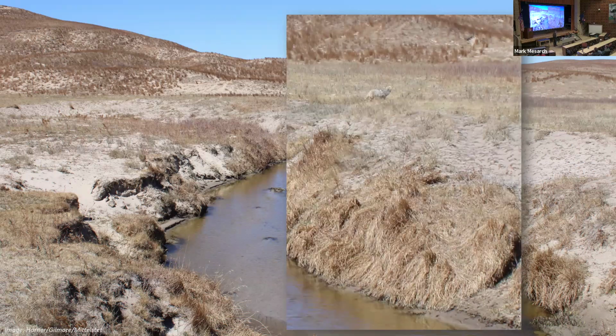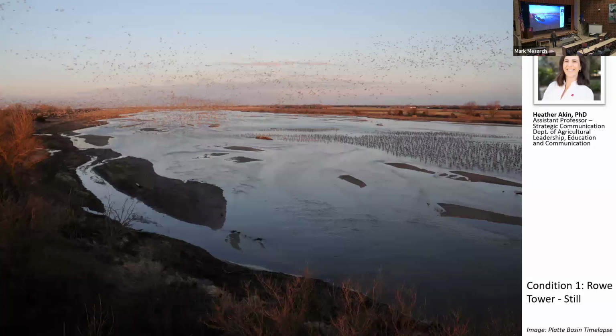And it's been kind of interesting to work a little bit with Heather Aiken, who is in the ALEC department. Heather has expertise in creating surveys and thinking about communication and how people might view imagery and how it might affect their perception of water, for example, or other things in the images.